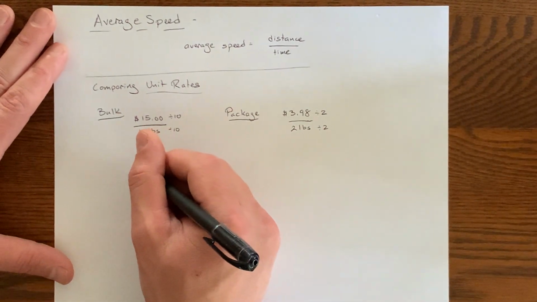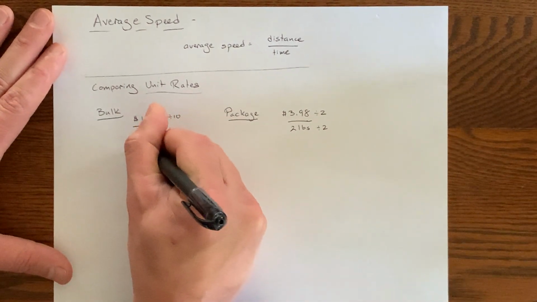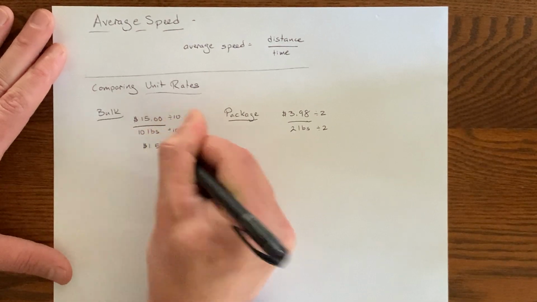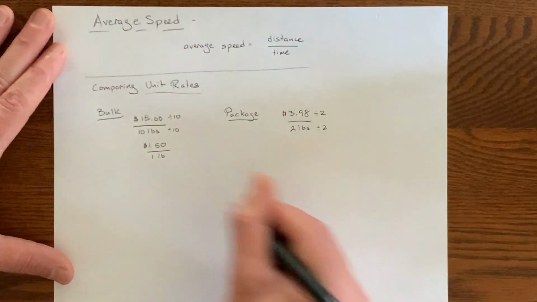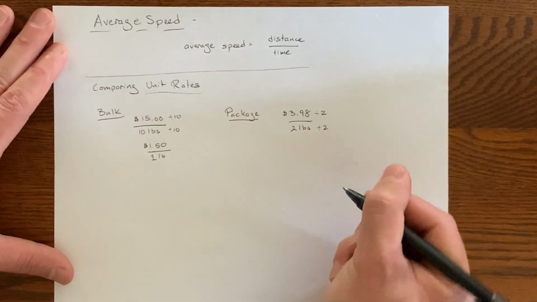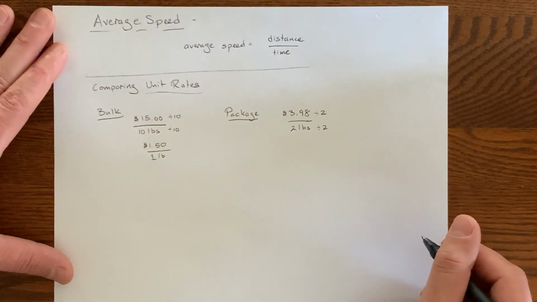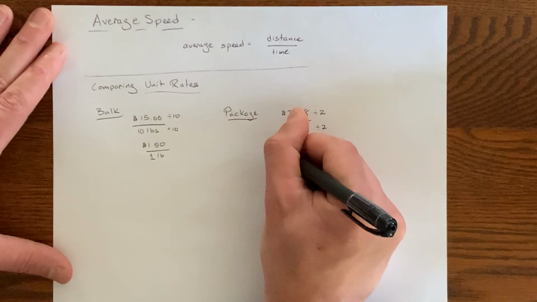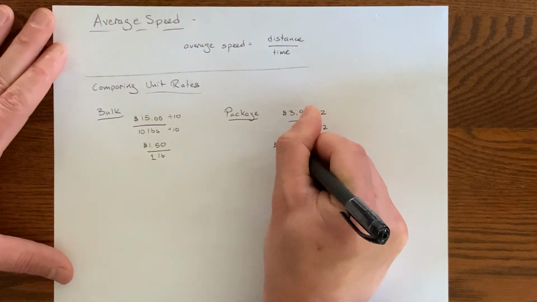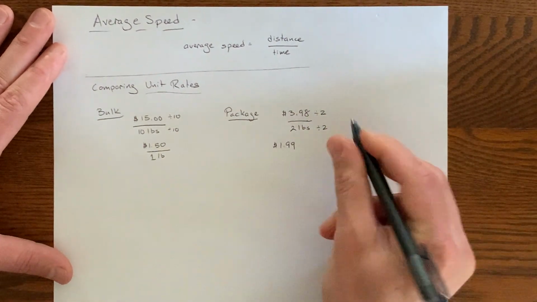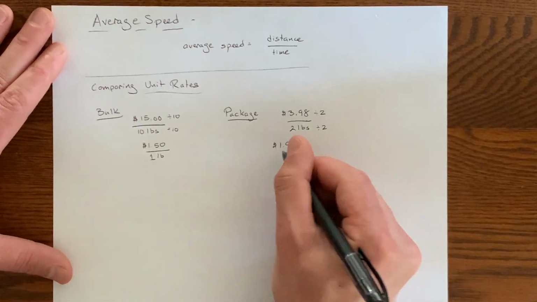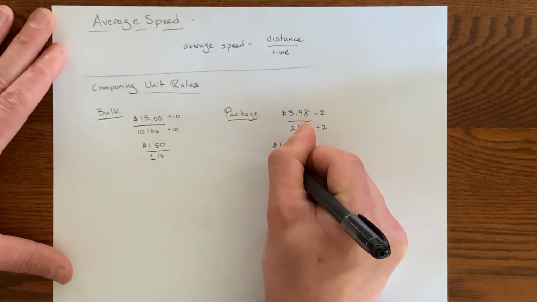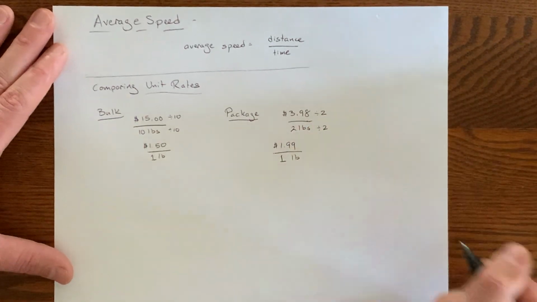So bulk pasta actually is $1.50 per 1 pound. And for packaged pasta, it's actually $1.99. If you divide 3.98 by 2, you'll get $1.99 per 1 pound.